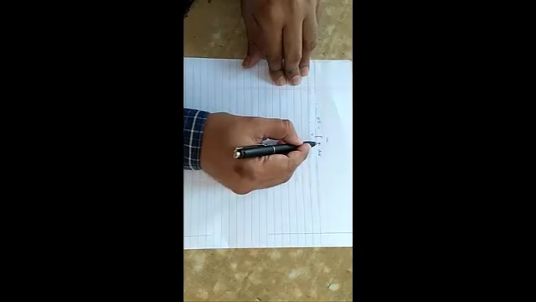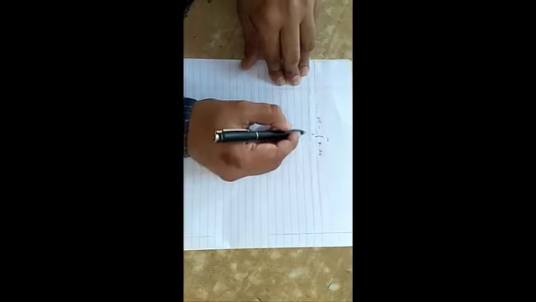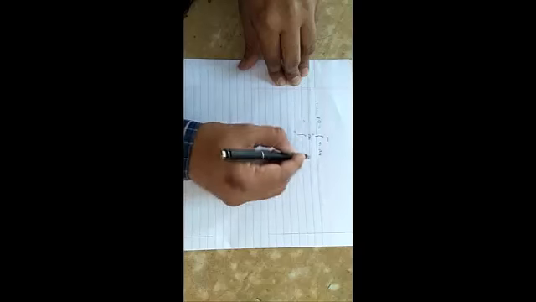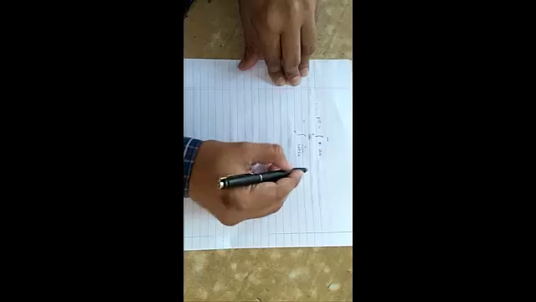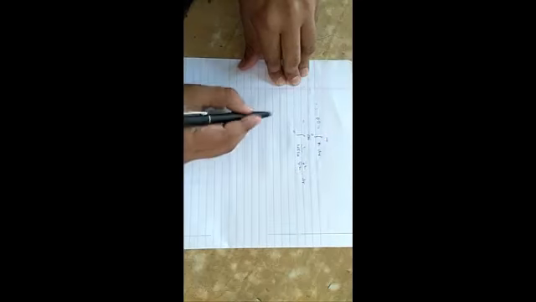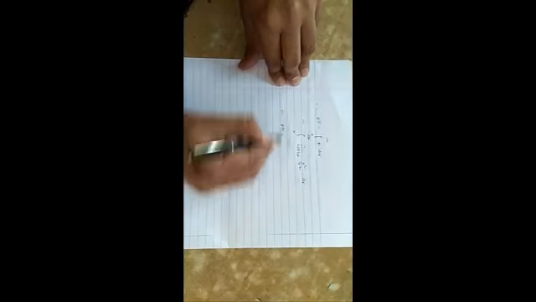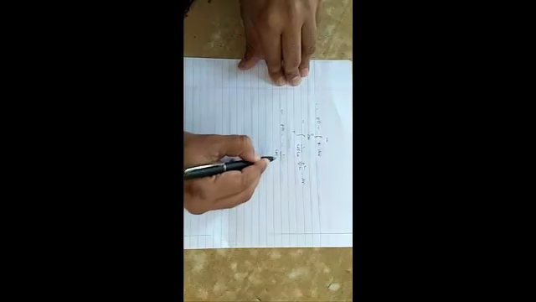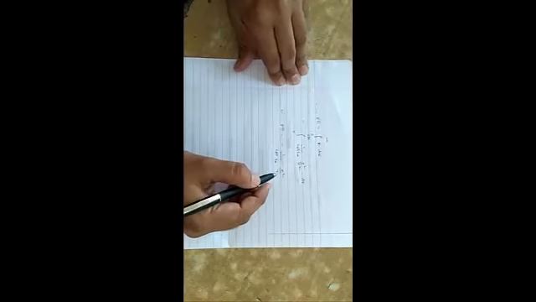What is F? F is the electrostatic force. dr is the change in radius. So, the integration from r to infinity. What is the value of F? 1 upon 4 pi epsilon naught e square by r square into dr. Or PE is equal to minus of 1 upon 4 pi epsilon naught e square upon r.